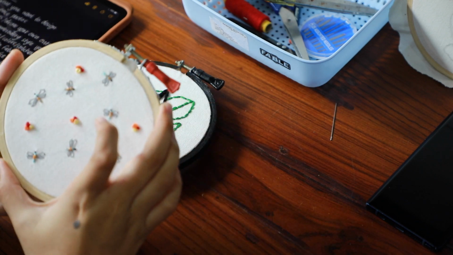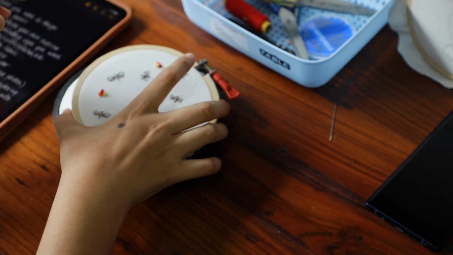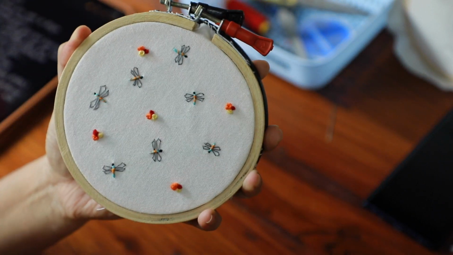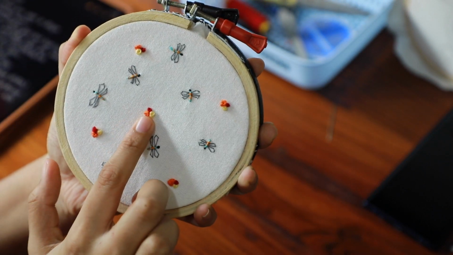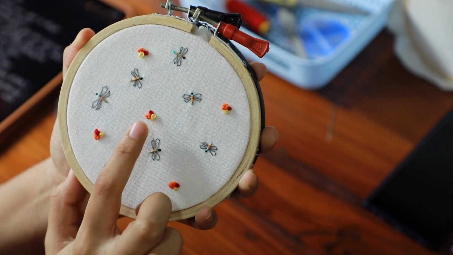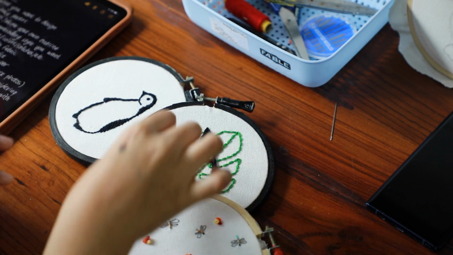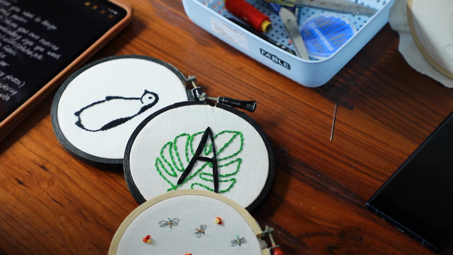And this is another one that I did with tiny little dragonflies. I hope you can see one. So it's tiny dragonflies and the French knot flowers that I showed you in the last video. These are some designs that I did, and now I'm going to create a whole new design for you guys so that you can see the design process that goes into making an embroidery.